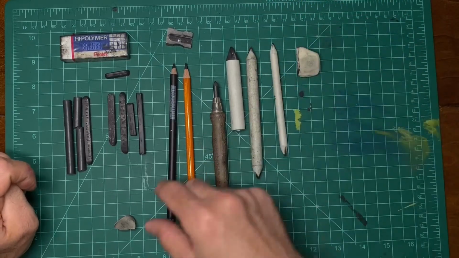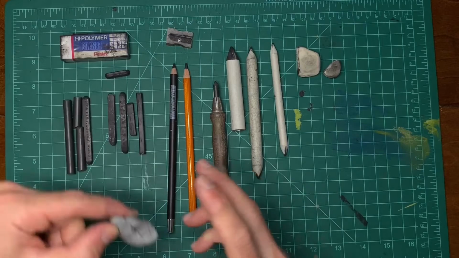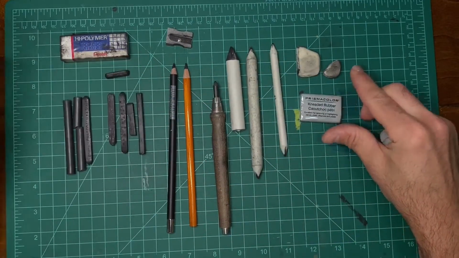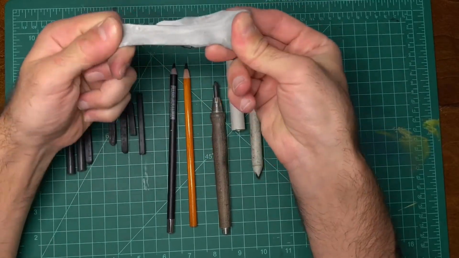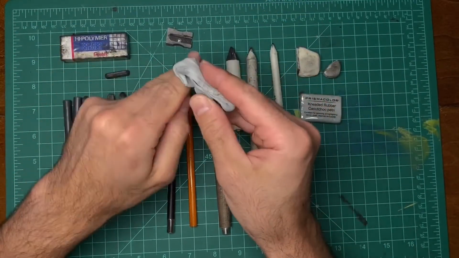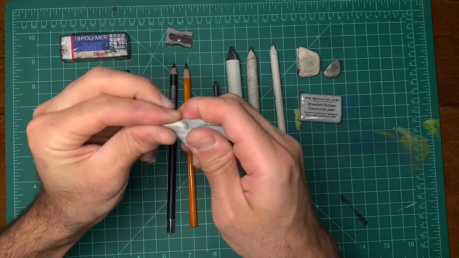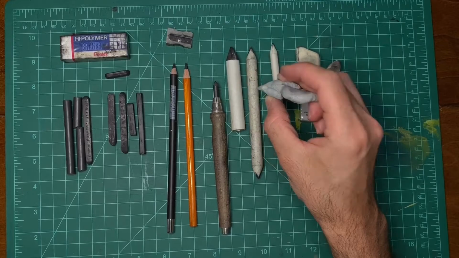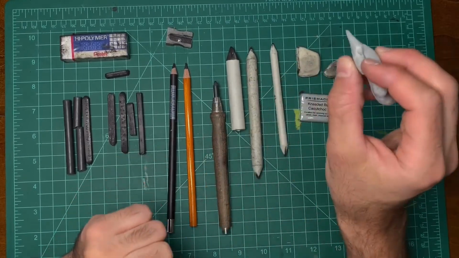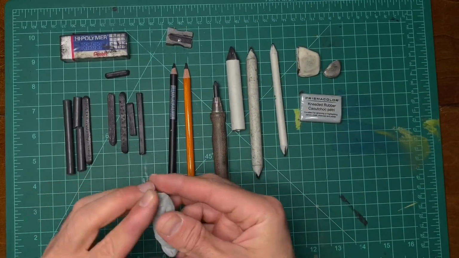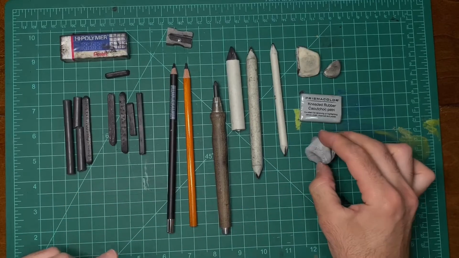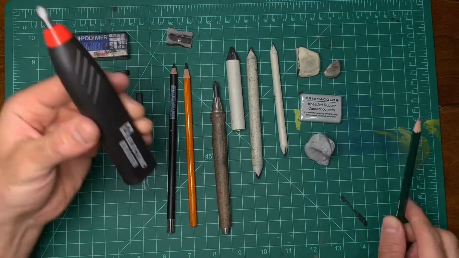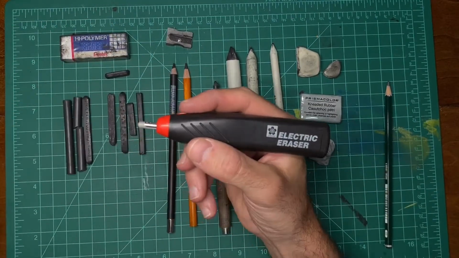So an eraser, and your kneaded eraser, this guy right here, the one that can be pulled and cleaned, and the one that can also be shaped into a very fine, sharp point where you really need to get to the areas that are very fine detail areas.